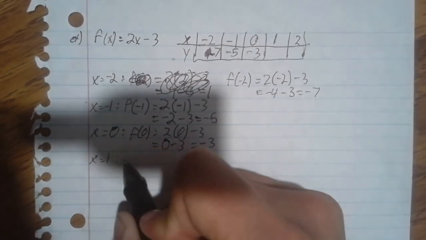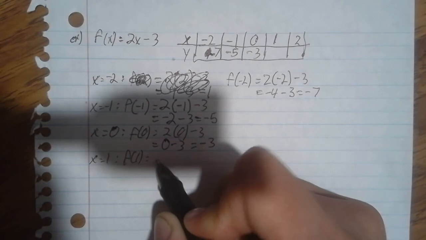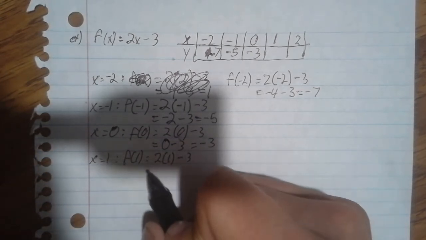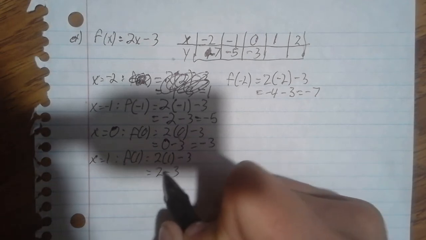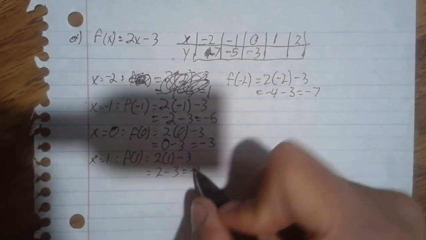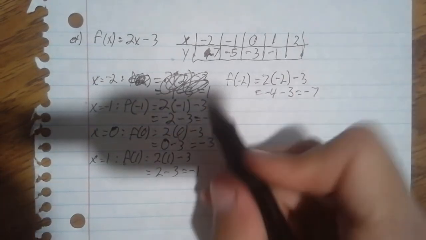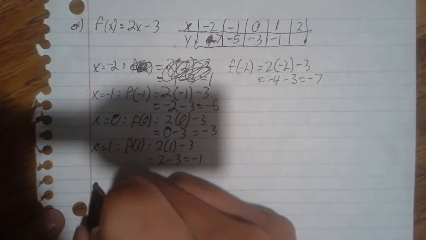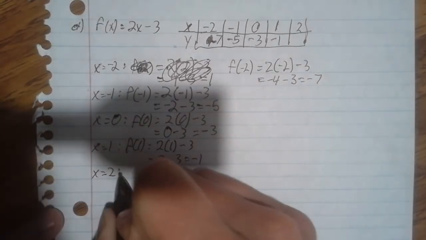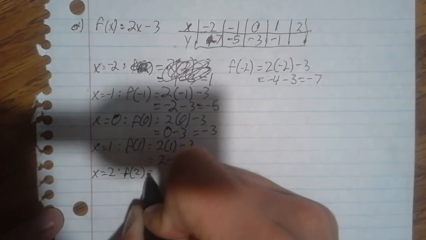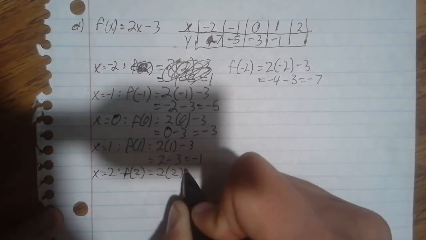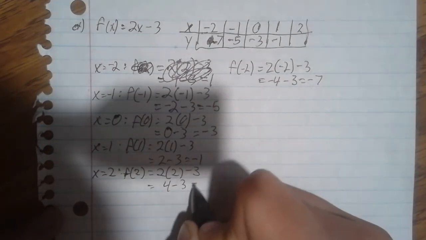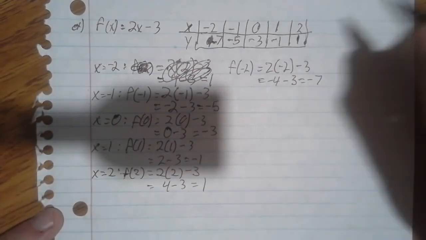X equals 1. So f of 1. 2 times 1 minus 3. 2 times 1 is 2. 2 minus 3 is -1. And we already know what the last one's going to be because I messed up at the beginning. So we do x equals 2 now. We get f of 2 equals 2 times 2 minus 3. 2 times 2 is 4. 4 minus 3 is +1. So there we go.